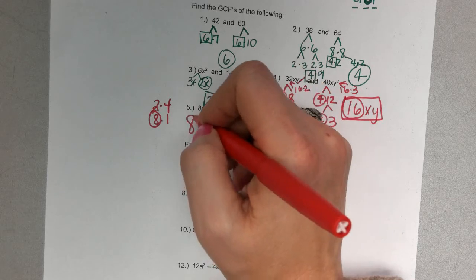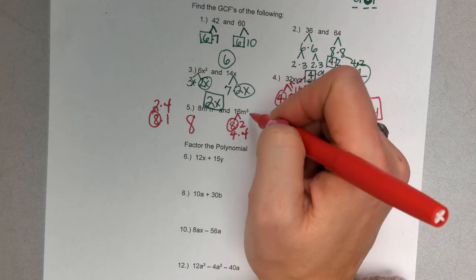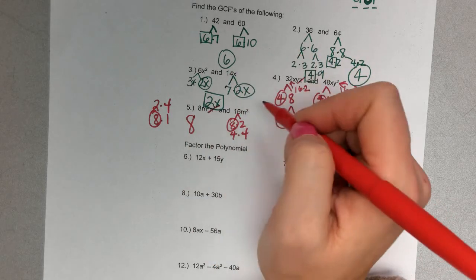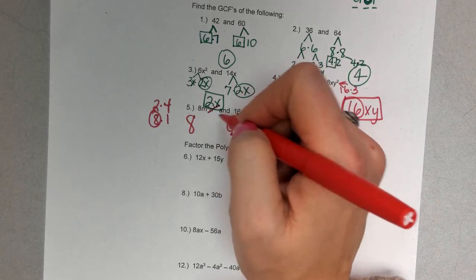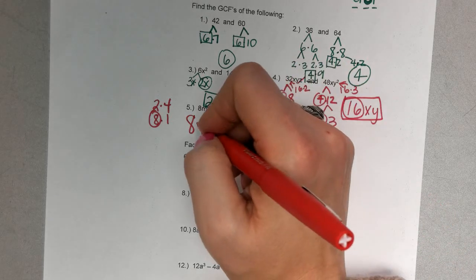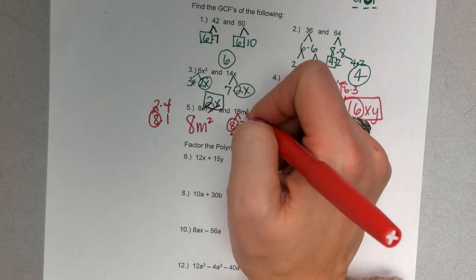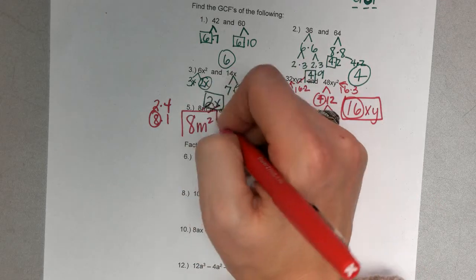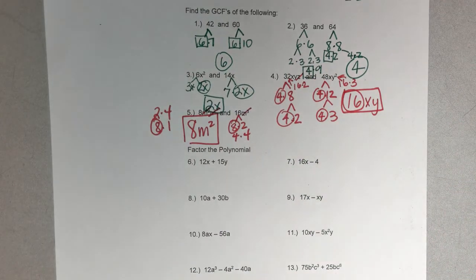And then let's look at the letters. There's no n's over here, so we can't count n. But they both do have an m squared in common. There's an m squared here and then at least an m squared here. So 8m squared is going to be our greatest common factor on that one.